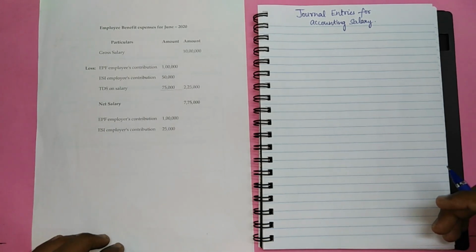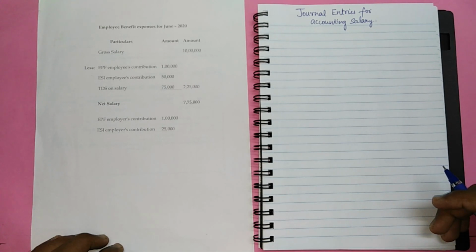Employee benefit expenses, that is salary, being one of the major expenses to an organization, it is very important to know how to account for the same properly. Therefore, in this video, we are going to learn about passing journal entries to account for salary expenses.